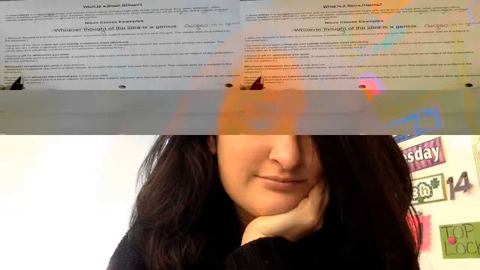Now, our next sentence here is the focus of our work is how we can satisfy customers most effectively. Here, we have the linking verb. So what follows a linking verb? Predicate nominatives and predicate adjectives. How we can satisfy our customers most effectively is telling us what we're talking about when we talk about our focus.